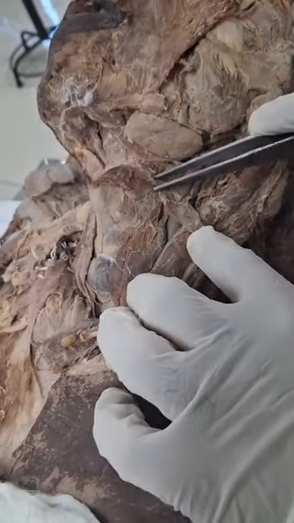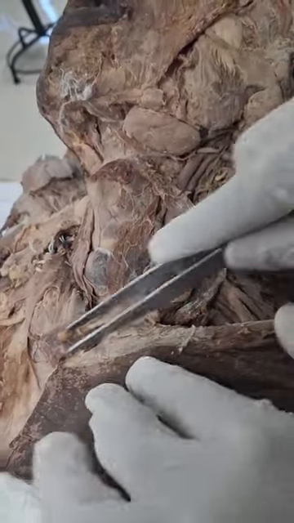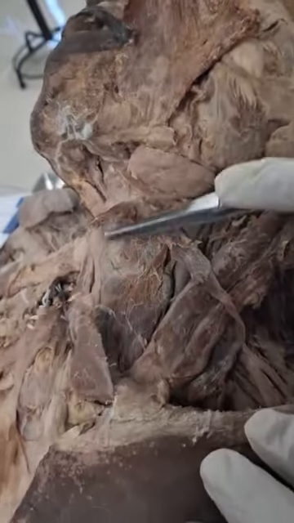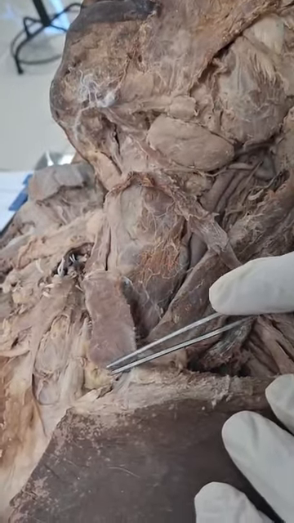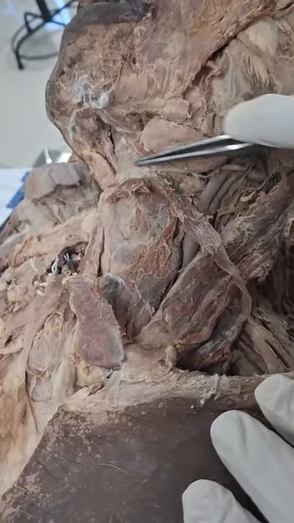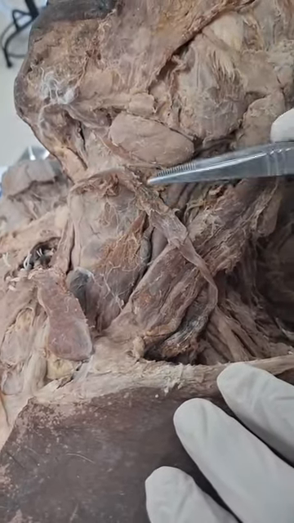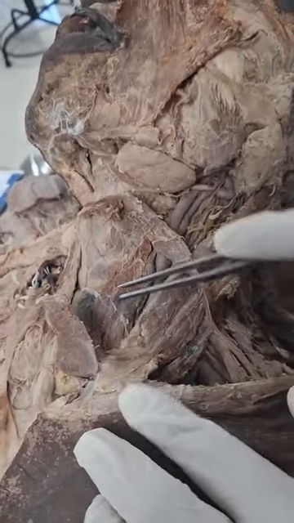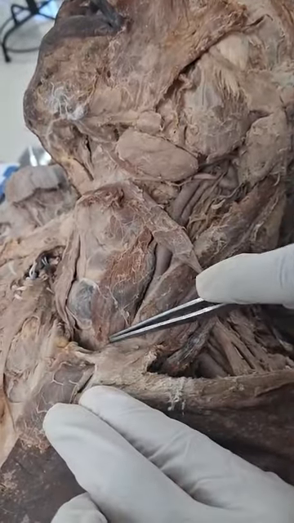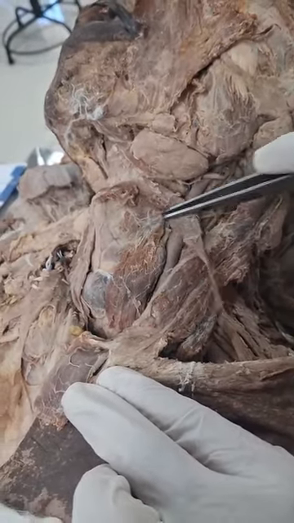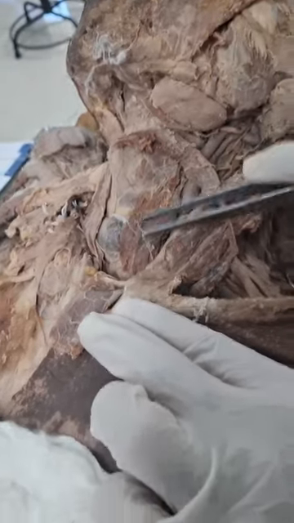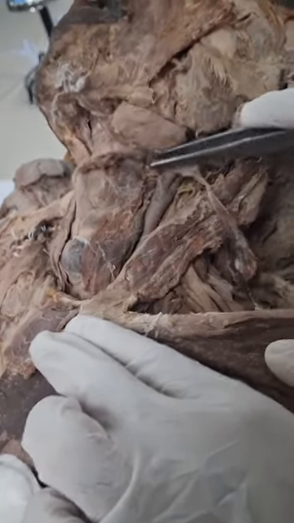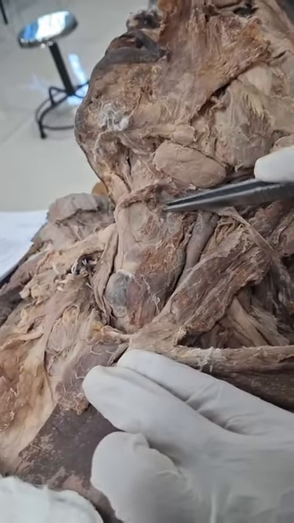Now the contents are basically the strap muscles or the infrahyoid muscles. The first, the sternohyoid muscle, is cut over here. Origin is from the sternum, insertion is to the hyoid bone. This is the hyoid bone here. The other muscle originates from the sternum to the oblique line present on the thyroid cartilage. This is your sternothyroid muscle. Then the other muscle which originates from the oblique line of the thyroid cartilage and inserts into the hyoid bone is your thyrohyoid muscle.